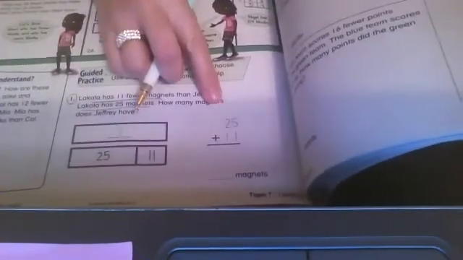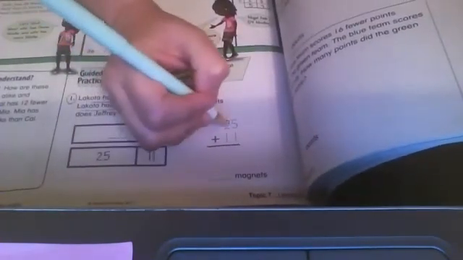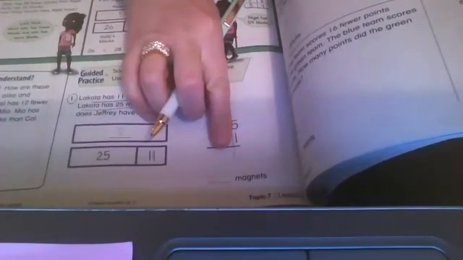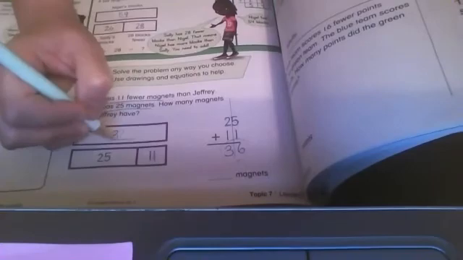So we're going to be adding those numbers to find out how many Jeffrey has. Okay, so here they lined up tens and ones. I have 25 plus 11. Okay, so in my ones, 5 plus 1 gives me 6. And in my tens, 2 plus 1 gives me 3, for a total of 36. Okay, so my unknown is 36. And I know Jeffrey has 36 magnets.